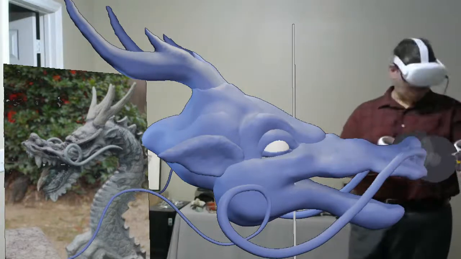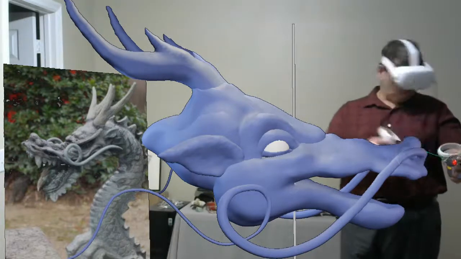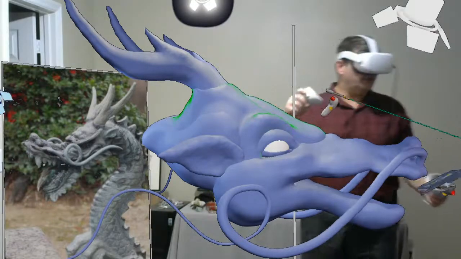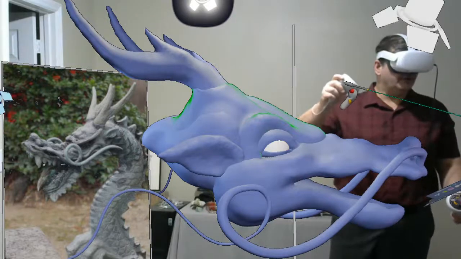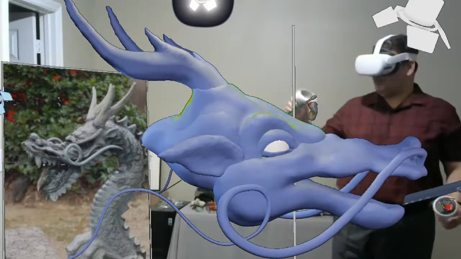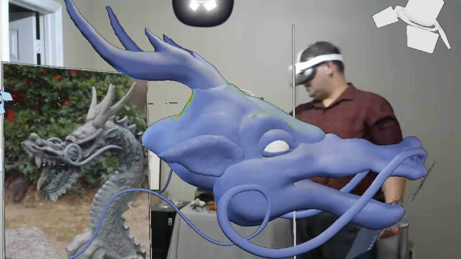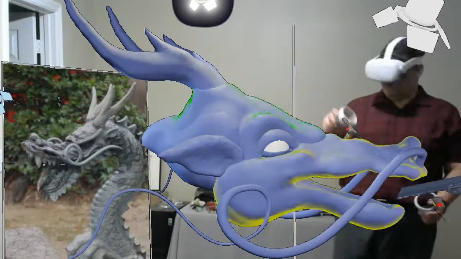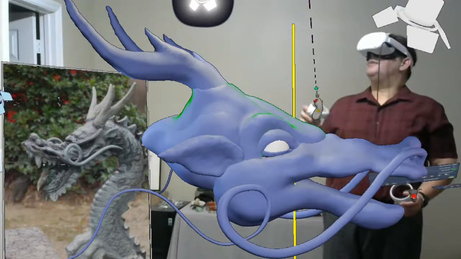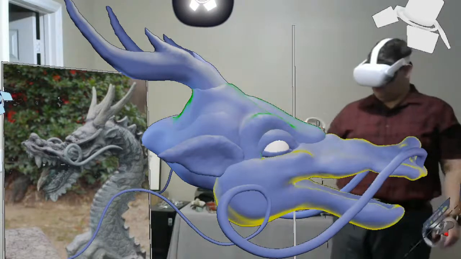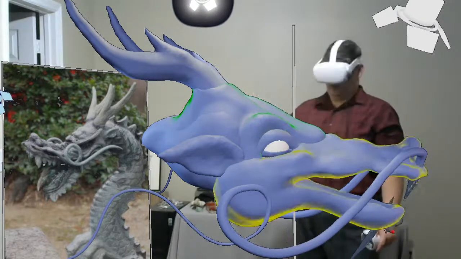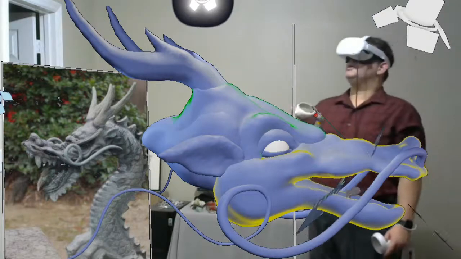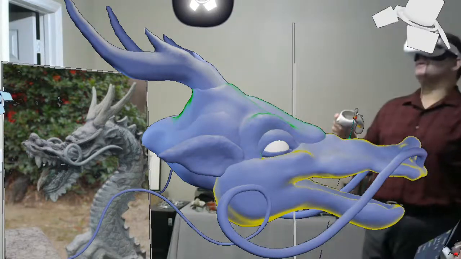Okay, where was I? Oh yeah. I've saved my progress. I'm going to come back to the top portion of the head a little bit later. Now I want to focus on making sure that I have good structure for the jaw. And it looks like I do, but I want to go in and add more detail now.